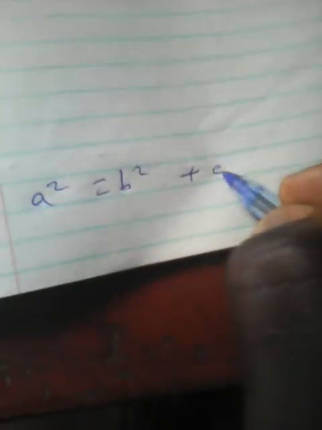So our final answer shall be a squared is equal to b squared plus c squared minus 2bc cos A. Up to there, I know you have understood.